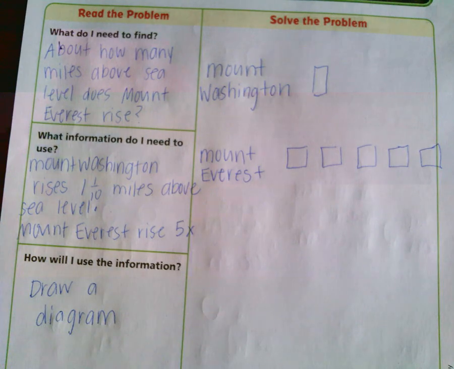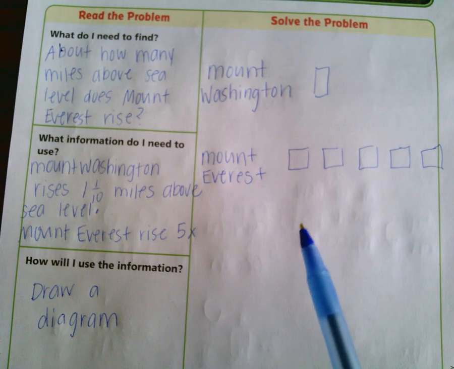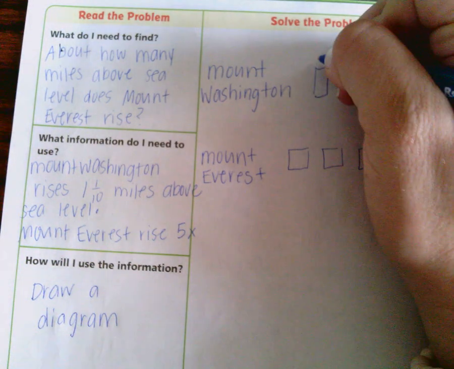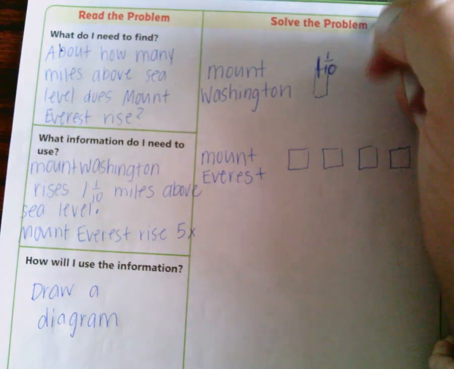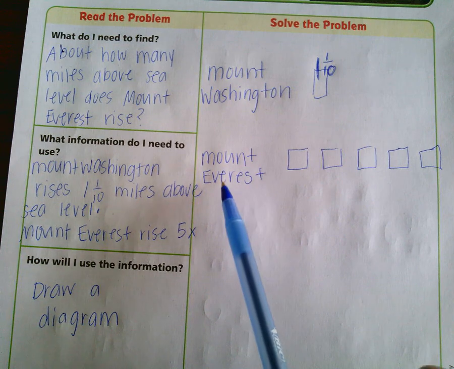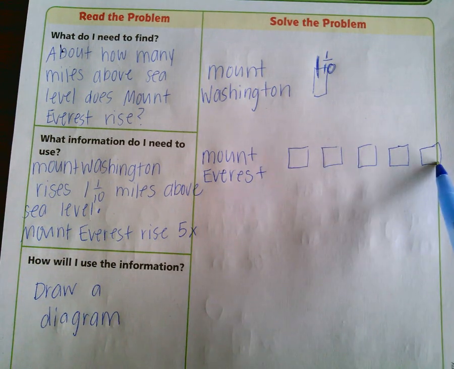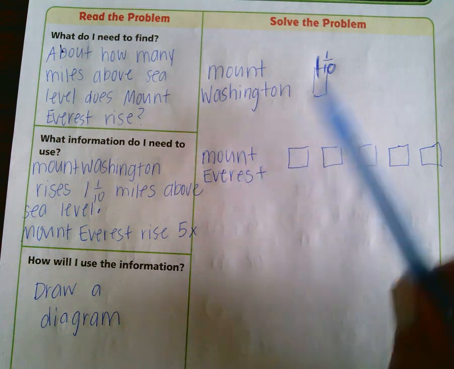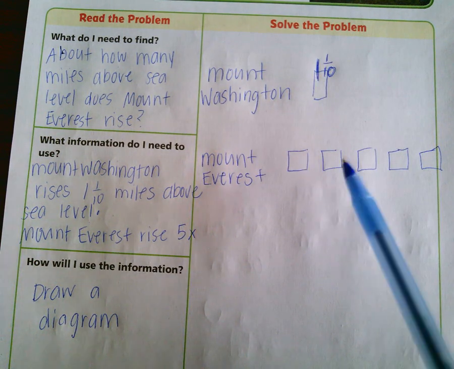So you should have something like this. We have Mount Washington and Mount Everest as the two things that we're comparing. We know that Mount Washington is 1 1/10 miles above sea level, so I'm going to put 1 1/10 inside this box. Then Mount Everest is 5 times that much. So it's 1, 2, 3, 4, 5. I have 5 boxes. Now, inside each box, since Mount Everest is 5 times this much, I'm going to put this fraction inside each of the boxes.